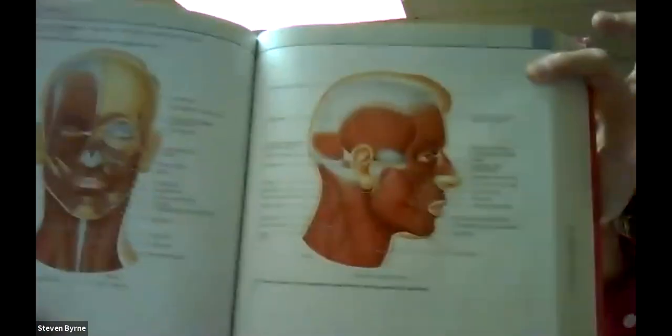So in your textbook, you have pictures showing these various muscles, and you just want to see where they are. The action is always how they shorten. That's what we want to know. All right, so let's talk about orbicularis oculi.